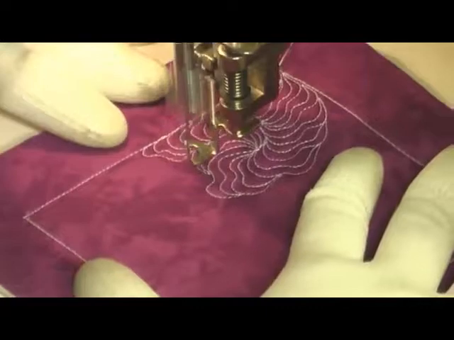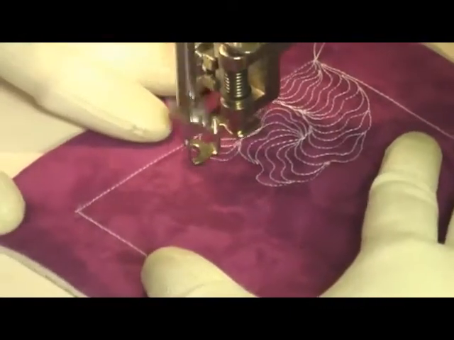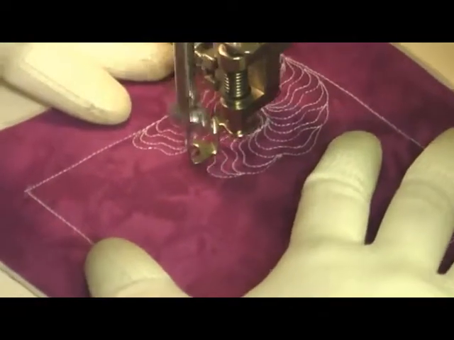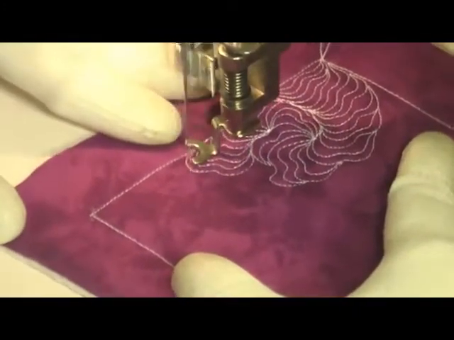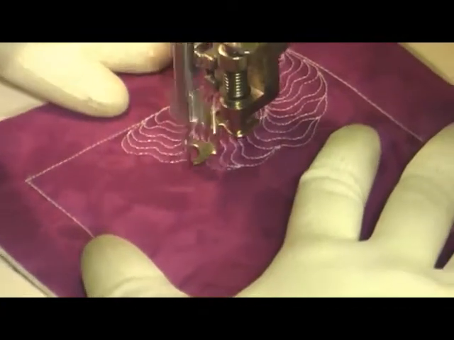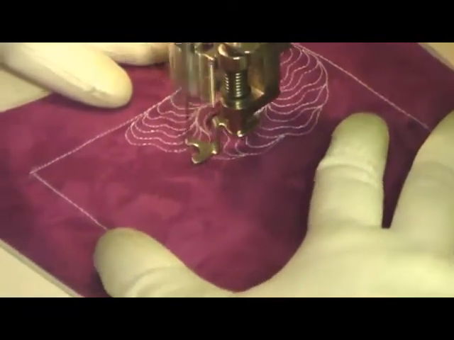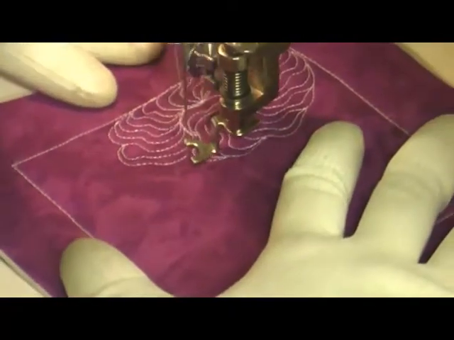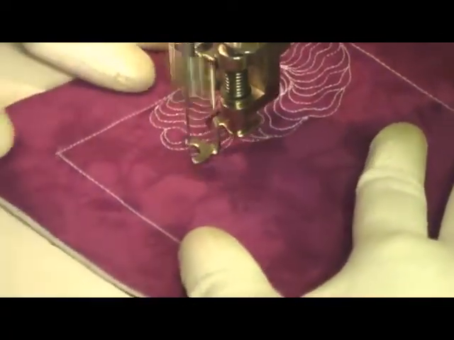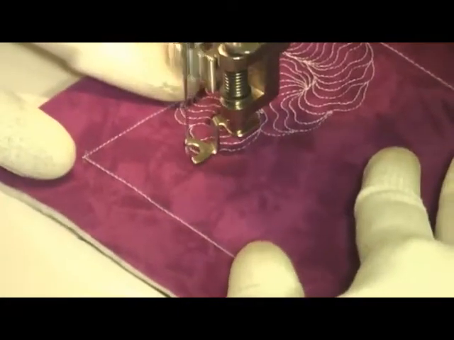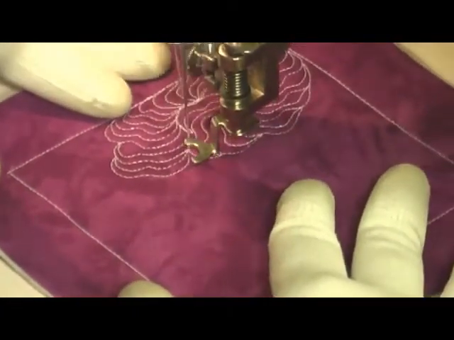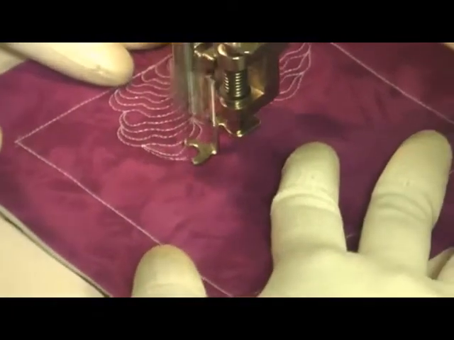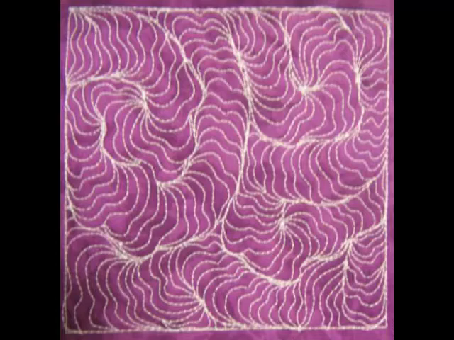You can also build up thread quite a bit with this design, especially where your pivot points are, where you're going back to the same spot over and over and over again. And just watch out for that. If you find that your thread is breaking or you're having a lot of trouble maintaining a good stitch quality in those areas, try slowing down as you approach that pivot point where you keep going back to and building up that thread. If you slow down, you'll build up less thread because there will be less stitches stitched in that area. So keeping all of those things in mind, here is what overlapping petals looks like when you finish it.